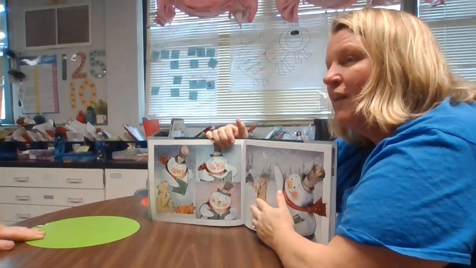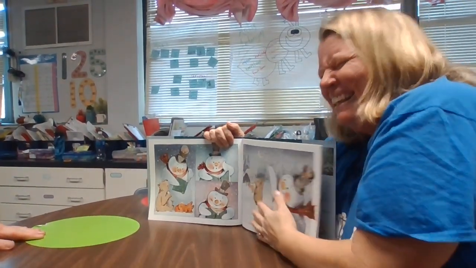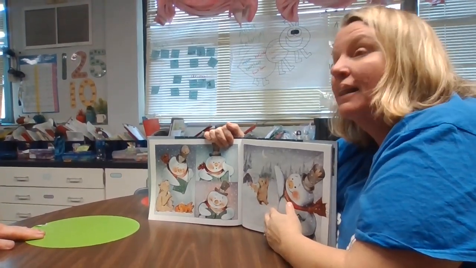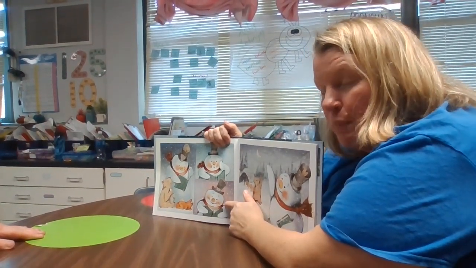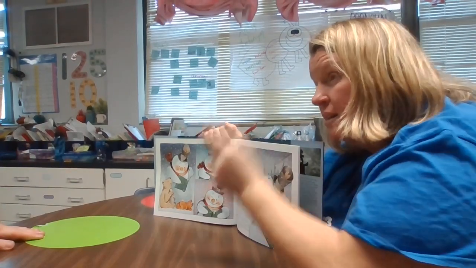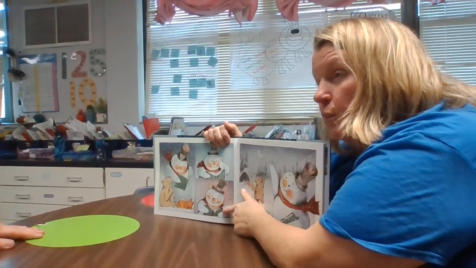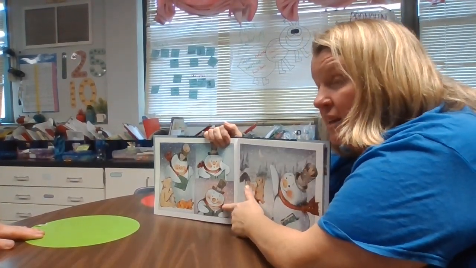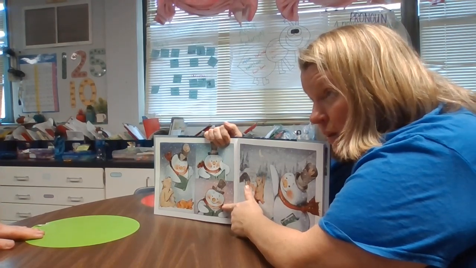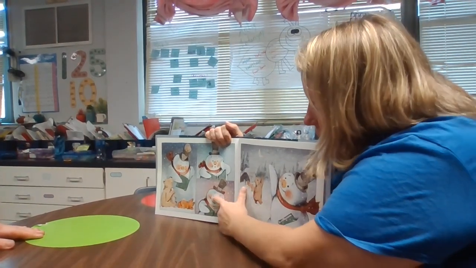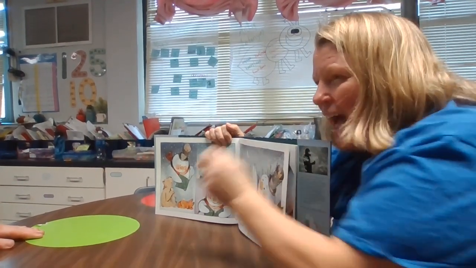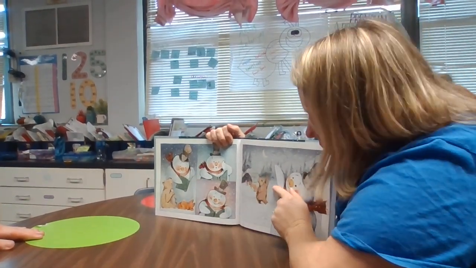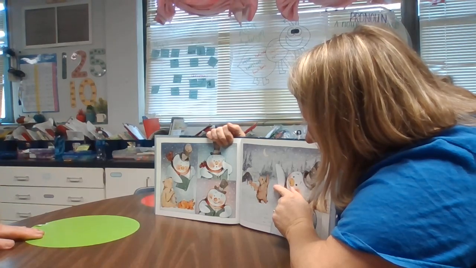Okay. So what if I made this noise when I did it? You're laughing. So what could the snowman be doing? Laughing. But we can't hear his words. We have to look at the picture and at his face to know that he is laughing. We're inferring that he's laughing because we see his face. His eyes are kind of crunched up like you do when you laugh. He's got a great big smile.